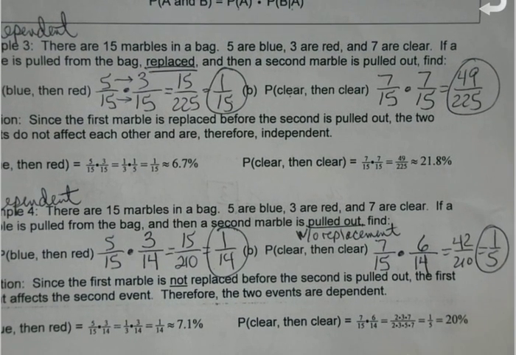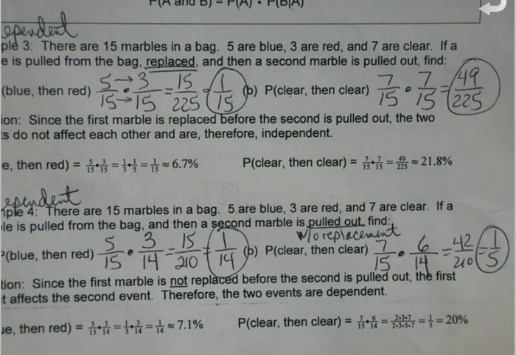I'm not quite sure why they go into turning all of this into factored form. I guess you could, but yeah, probably not.